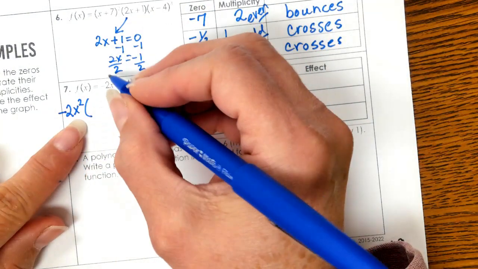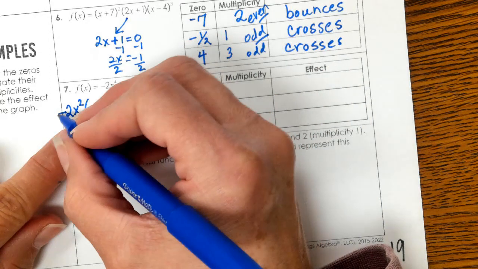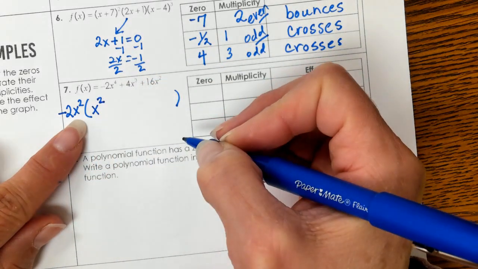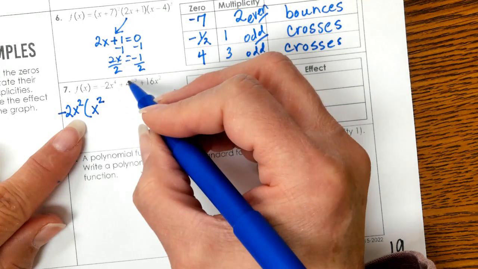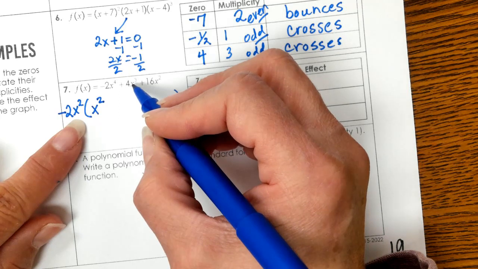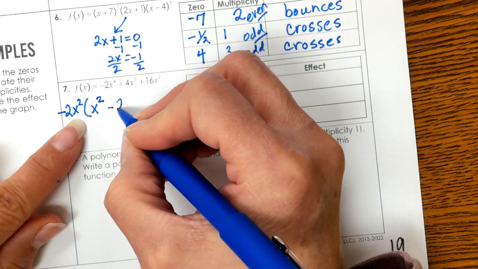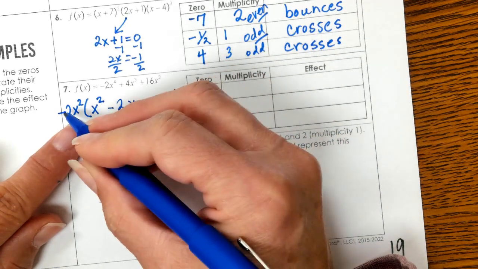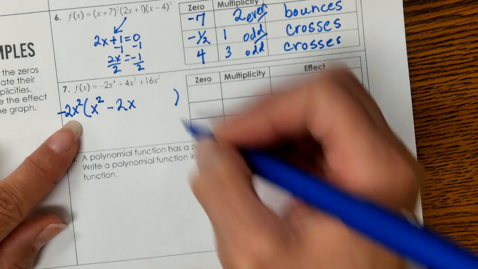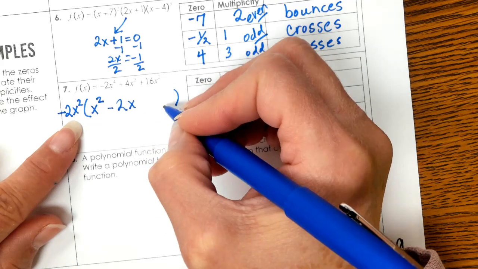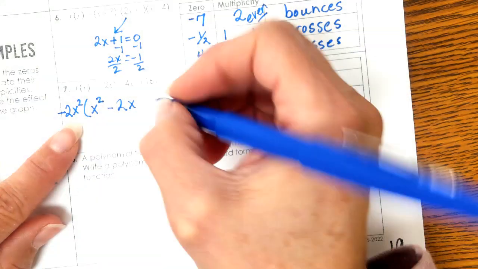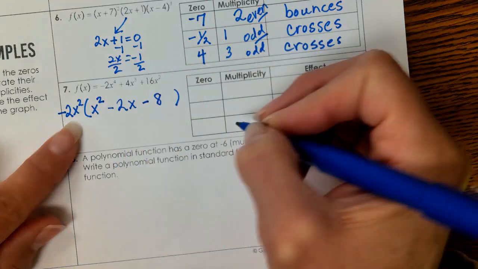When we look at what would be left over, if we pull out a -2x², then you're going to have x² left. If we pull a -2x² out of a 4x³, it would end up being a -2x, because a -2 times -2 makes +4. What would it be right here that we would multiply to get a +16? A -8. Very good.